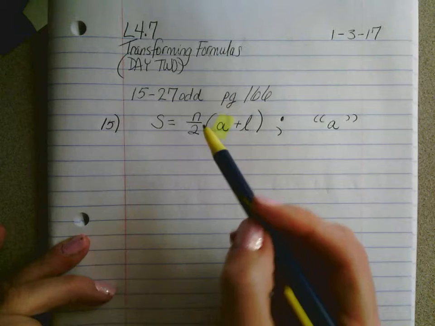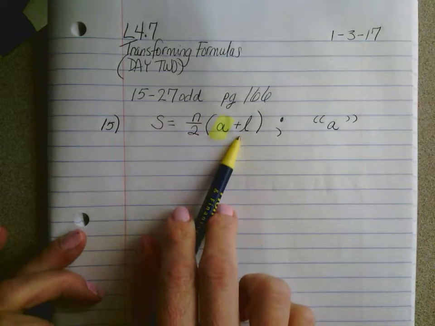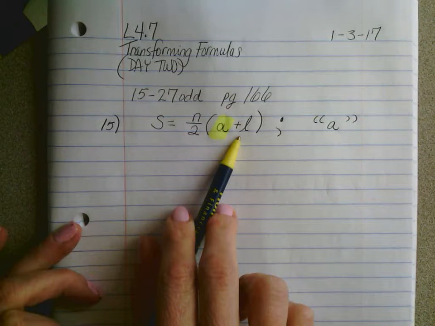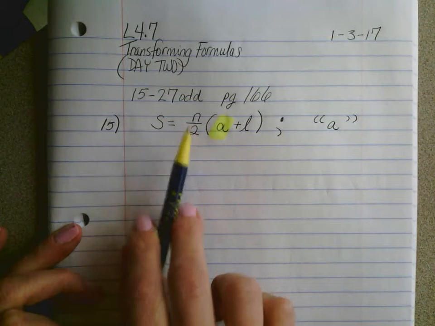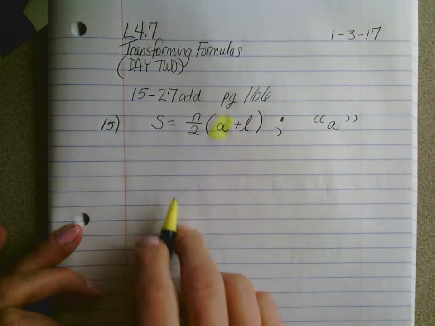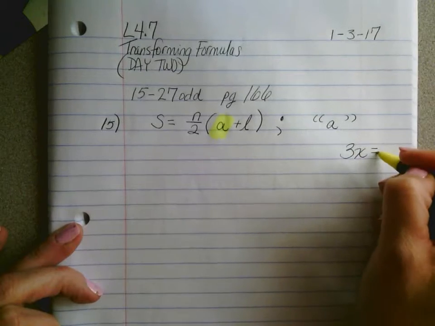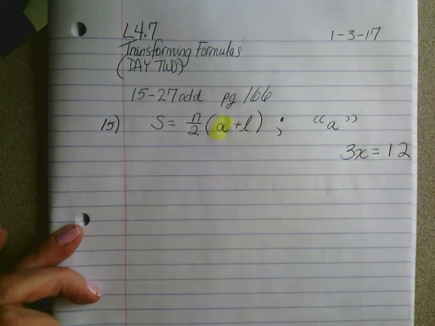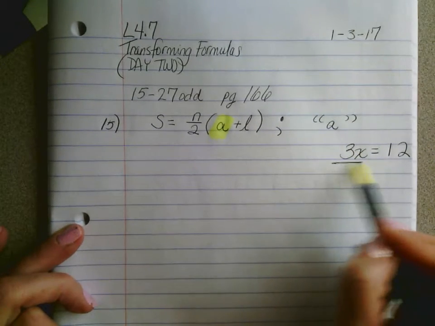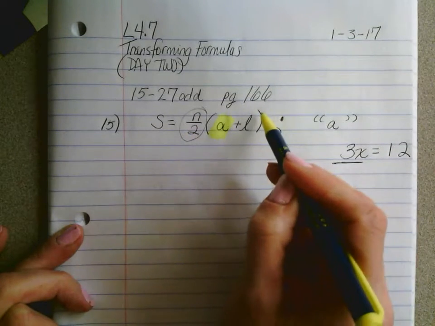Something to keep in mind, what this next to this means is multiply. We are multiplying n divided by 2 by this. So we can treat it as if it is something like 3x times A plus L, the 3x mimicking n divided by 2.